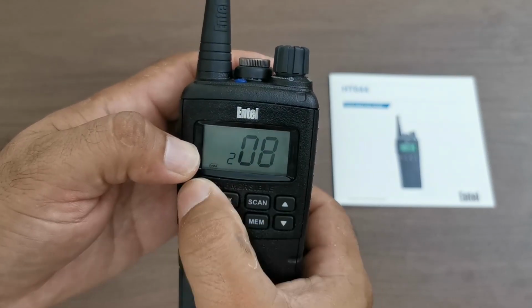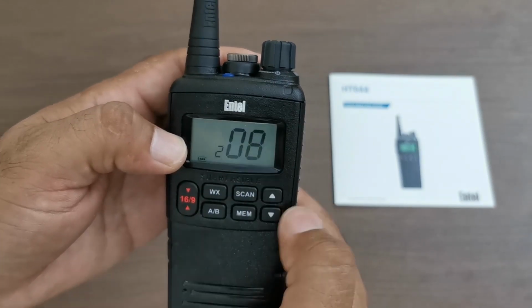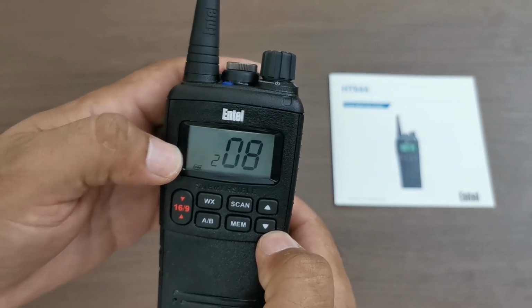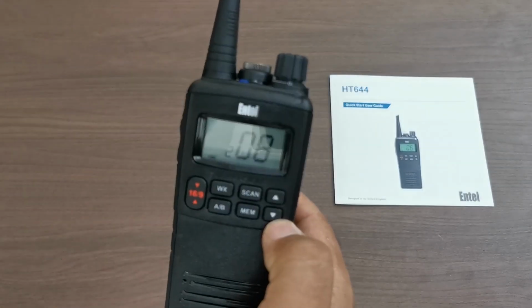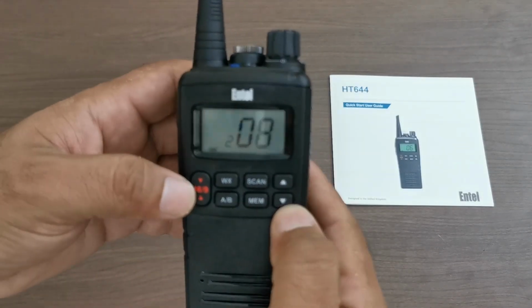Mistake: selecting the wrong small digit can result in radios being on different frequencies, preventing communication. Always double-check the smaller digits when assigning a channel.